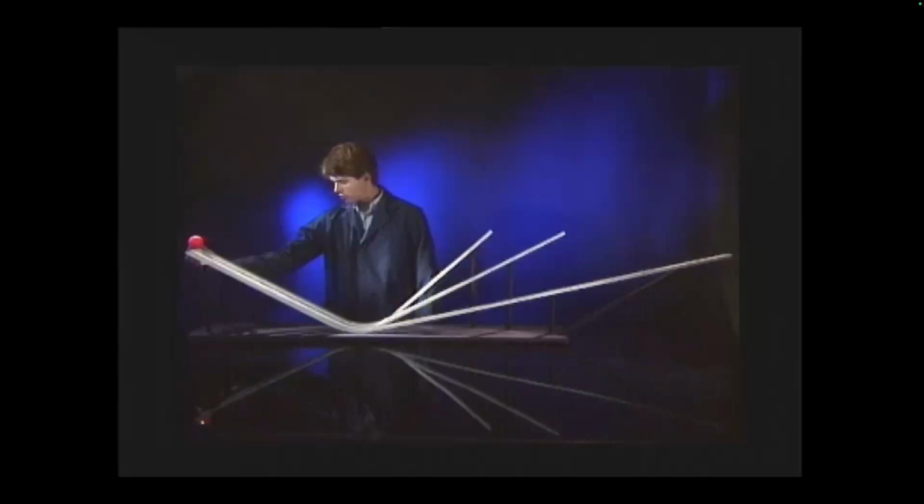Why would it be the same, Jay? They all look the same? I mean, they're all different angles, aren't they? Yeah, but they all go to the same height and the ball all starts at the same height, right? So energy has to be conserved? Let's see.